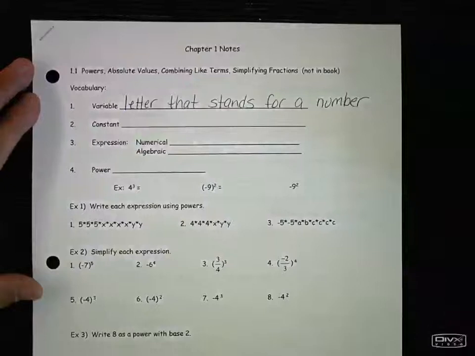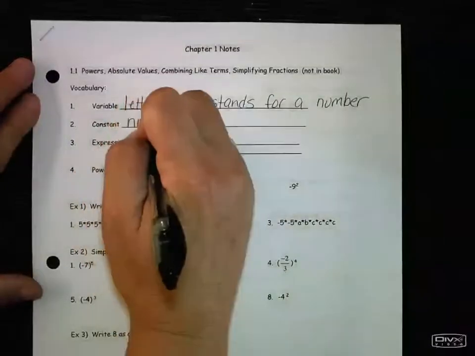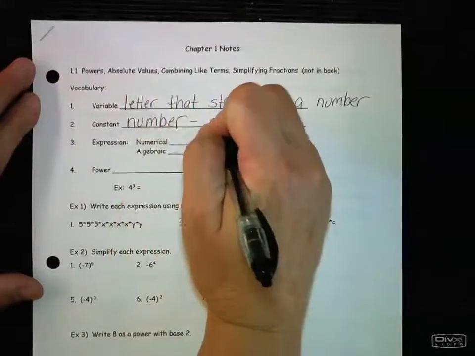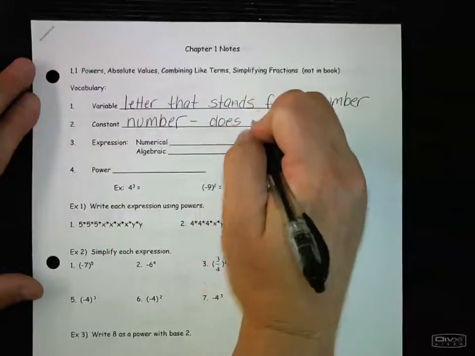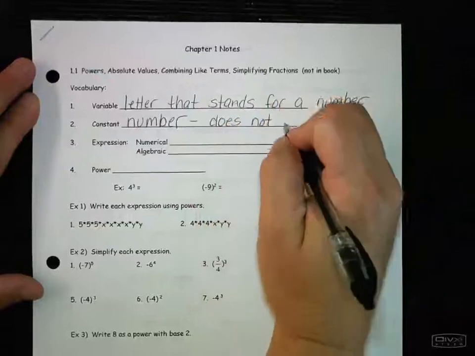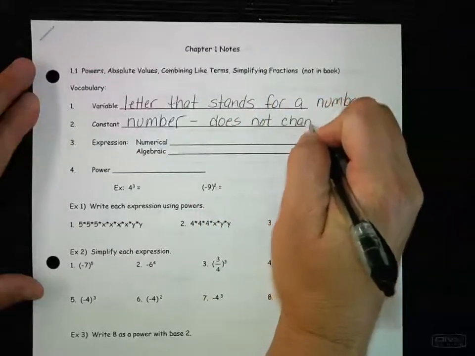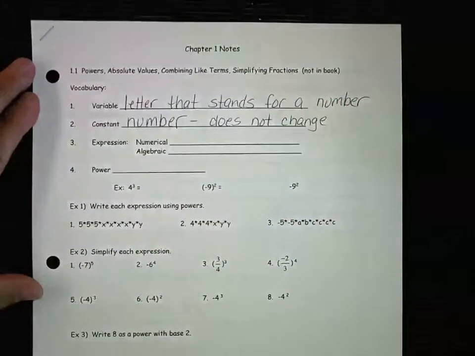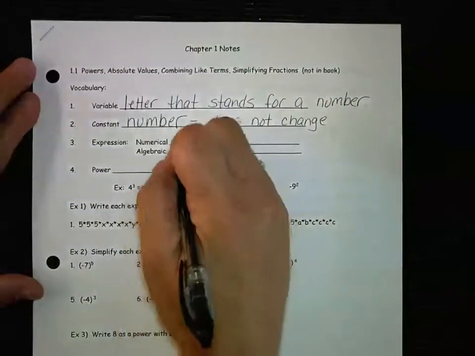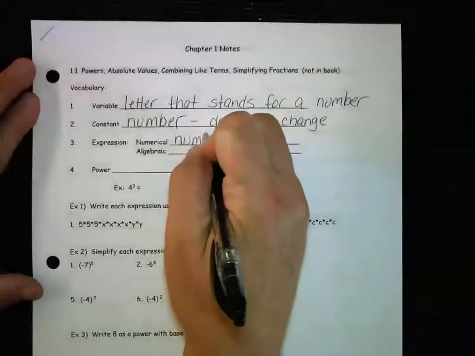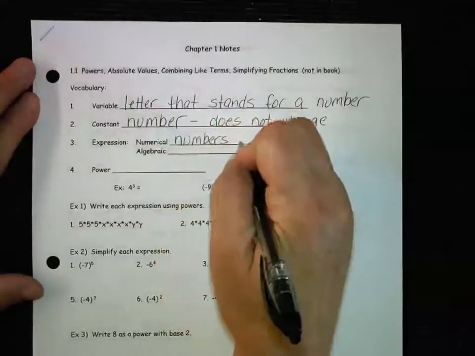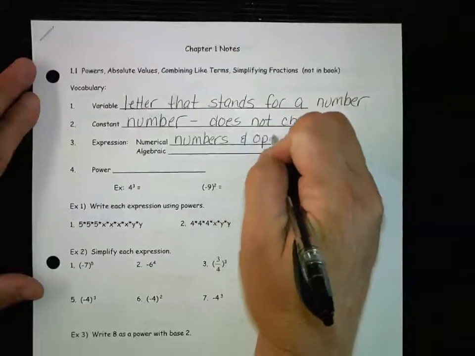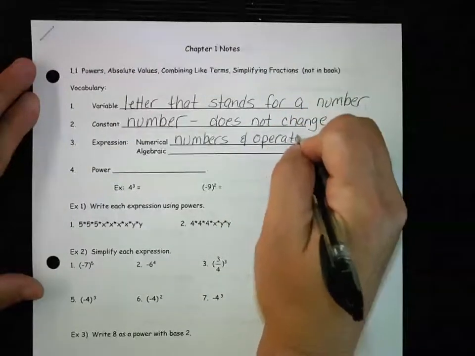A constant is a number, and it's called a constant because if it's a number, it never changes. It always stays that value, so it does not change. A numerical expression is just numbers and operators, or add, subtract, multiply, divide. We will call those operations.